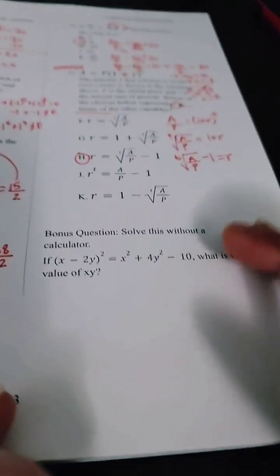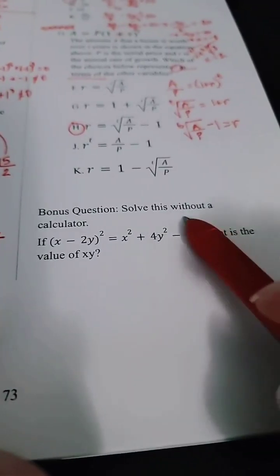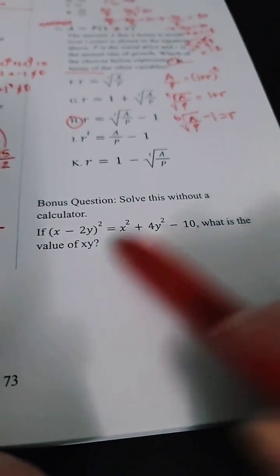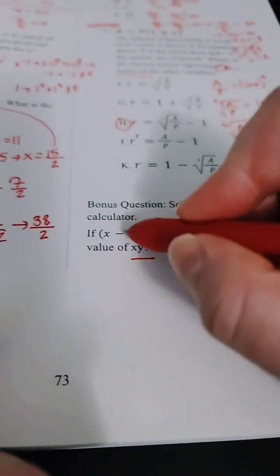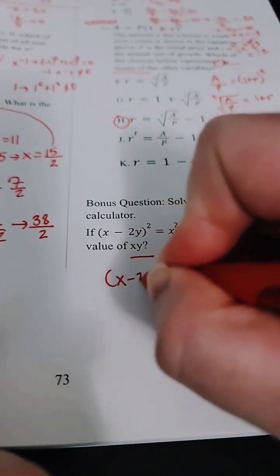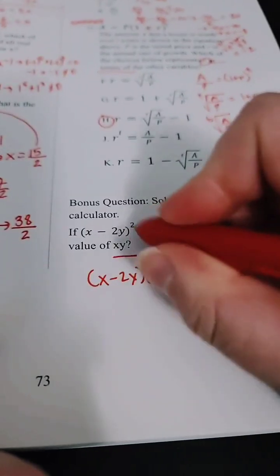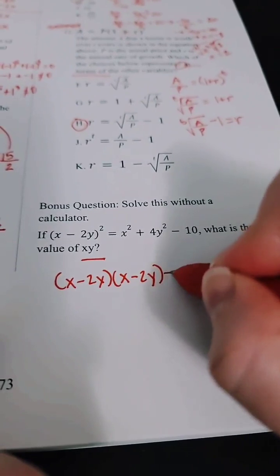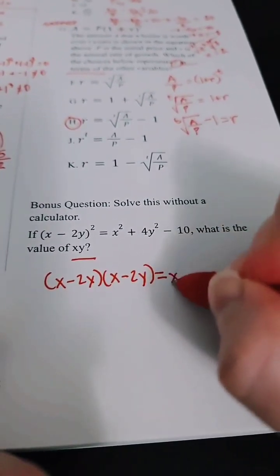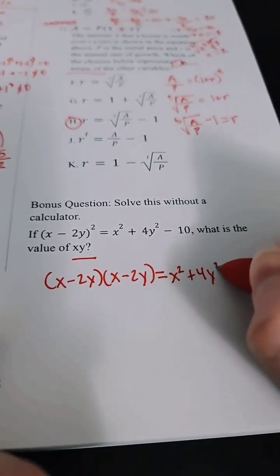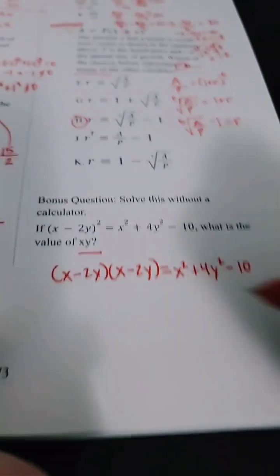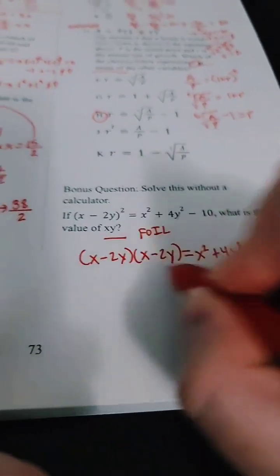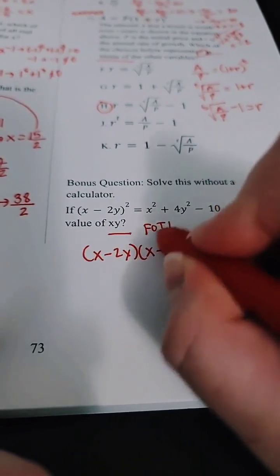So now there's a bonus question for this chapter. Solve this without a calculator. And this right here, what is the value of xy? Okay, so remember, if you have x minus 2y squared, that's the same thing as x minus 2y times x minus 2y. And that equals x squared plus 4y squared minus 10. So here we have two terms plus or minus in parentheses, so we have to FOIL this out, which is an acronym that stands for what we're multiplying together.